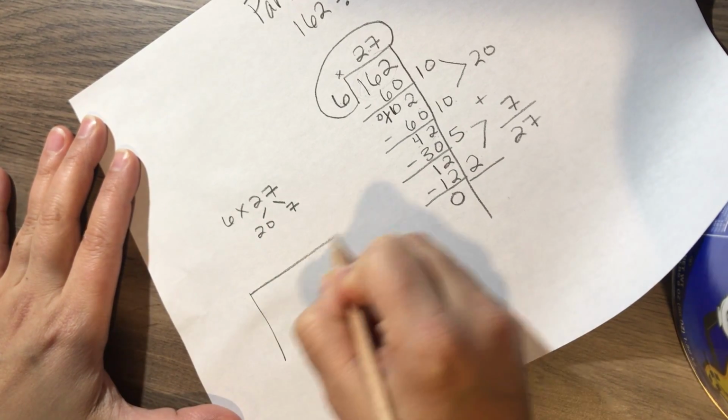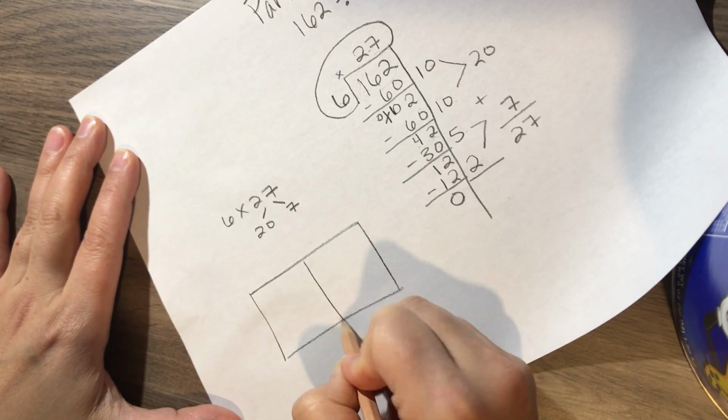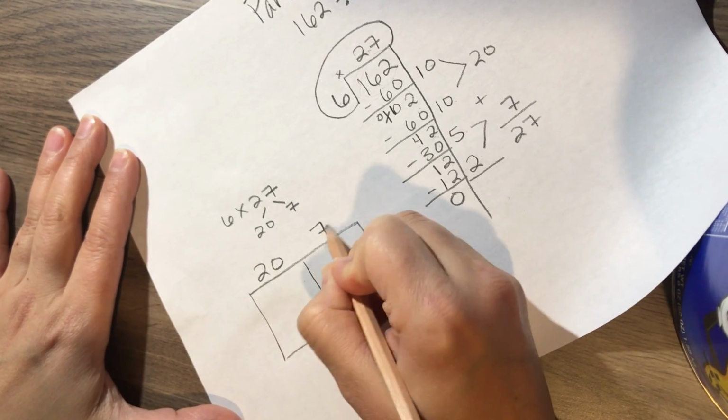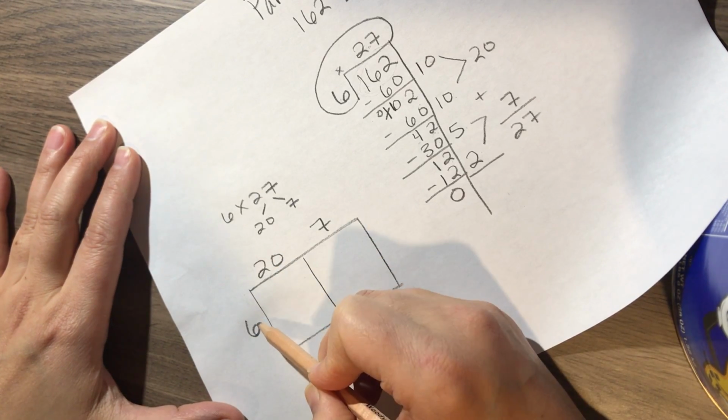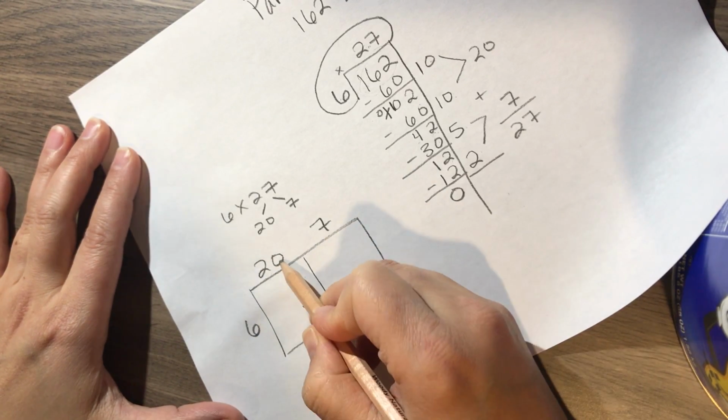So when I do my area model, I put 20 and 7 and my 6. Now I know that my answer here, 6 times 20, is going to have a 0 in it because there's a 0 here.